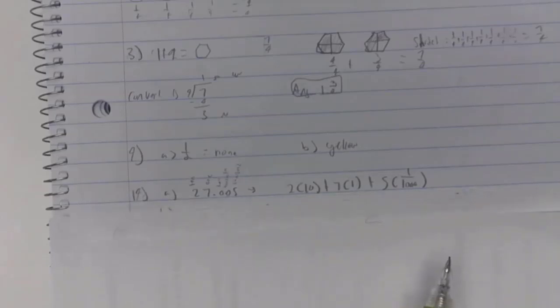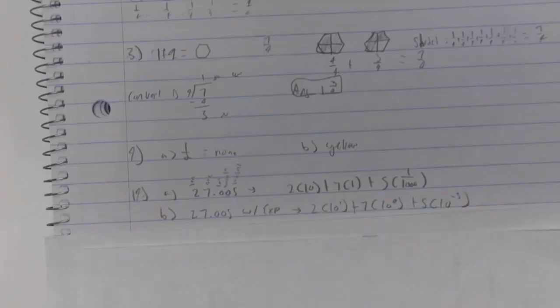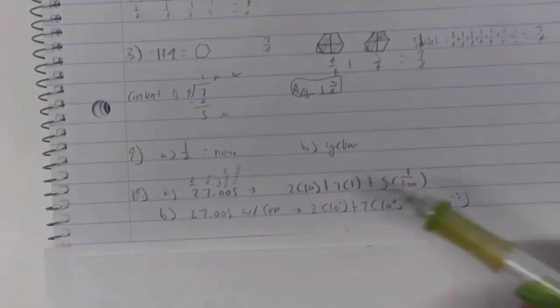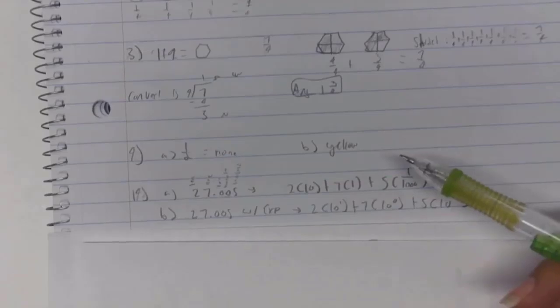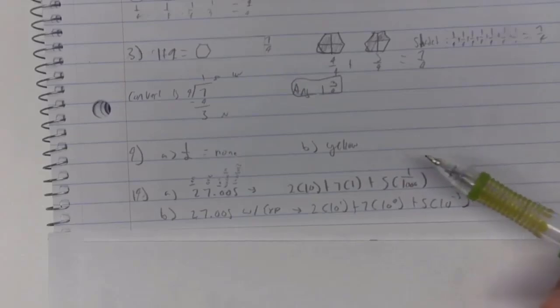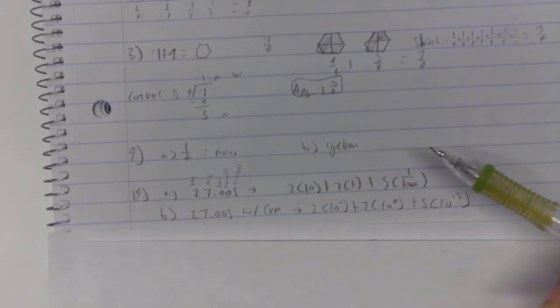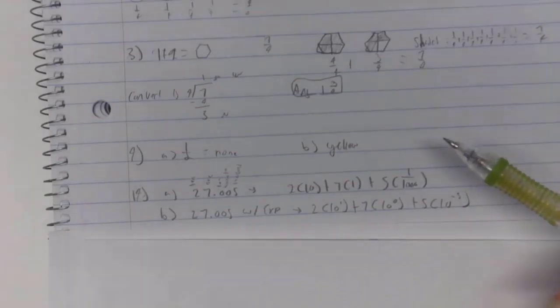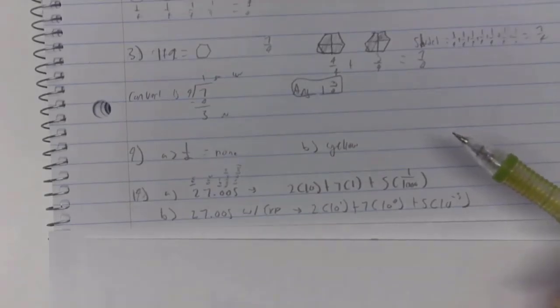And then for B, it's asking the same thing, but this time in exponents. So I want to remember that 10 to the power of something will give you a certain number. When you have 10 to the power of 0, it's 1, so it'll leave 7 at that, and then 10 to the power of 1 is 10.